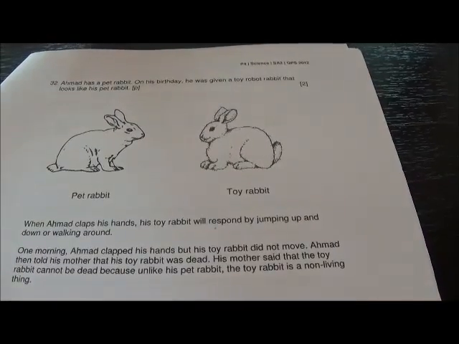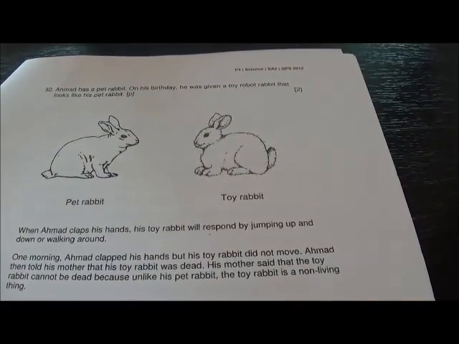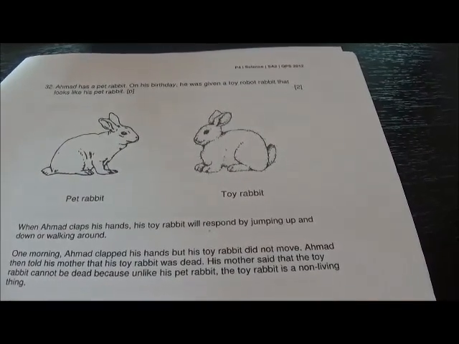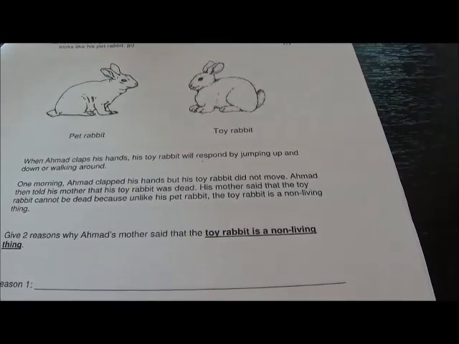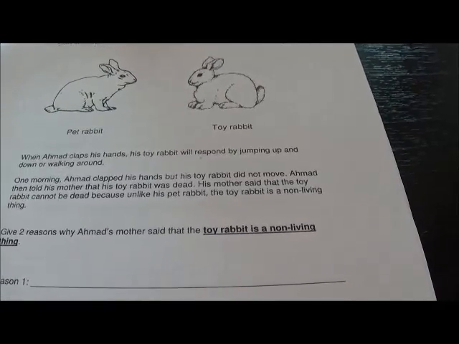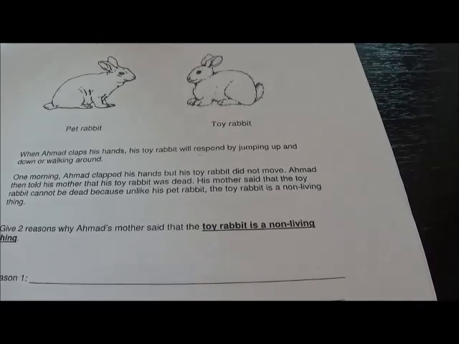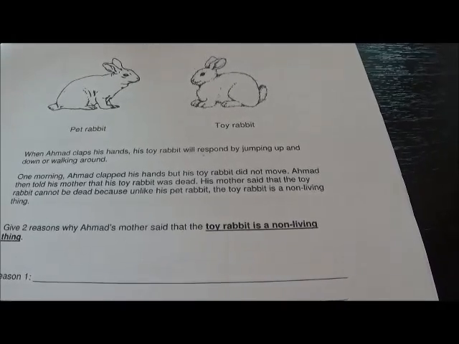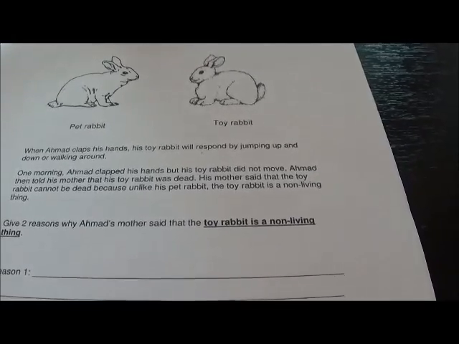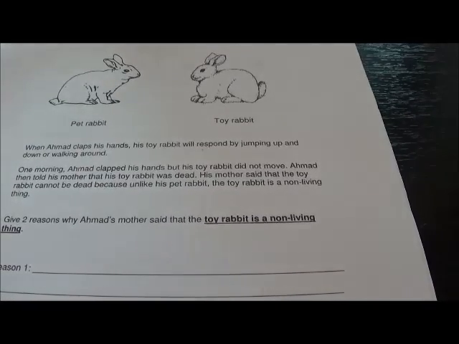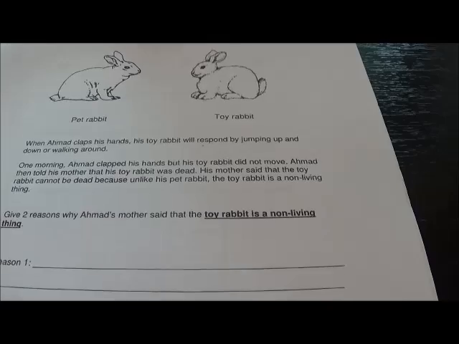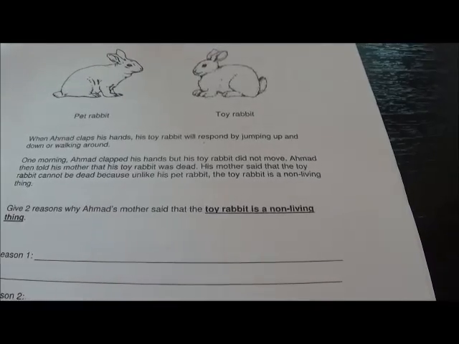Okay, Ahmad has a pet rabbit. On his birthday, he was given a toy rabbit that looks like his pet rabbit. When Ahmad claps his hand, the toy rabbit will respond by jumping up and down or walking around. One morning, Ahmad clapped his hand but his toy rabbit did not move. Ahmad told his mother that his toy rabbit was dead. His mother said that the toy rabbit cannot be dead because unlike his pet rabbit, the toy rabbit is a non-living thing. Give 2 reasons why the mother said it is a non-living thing.